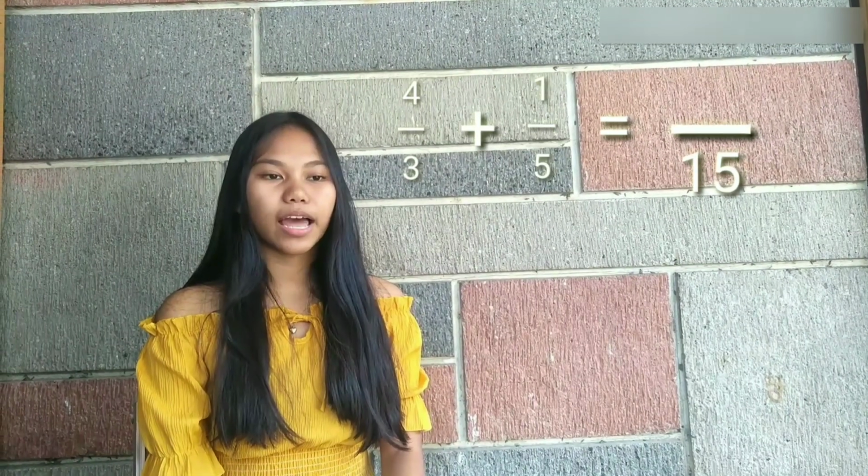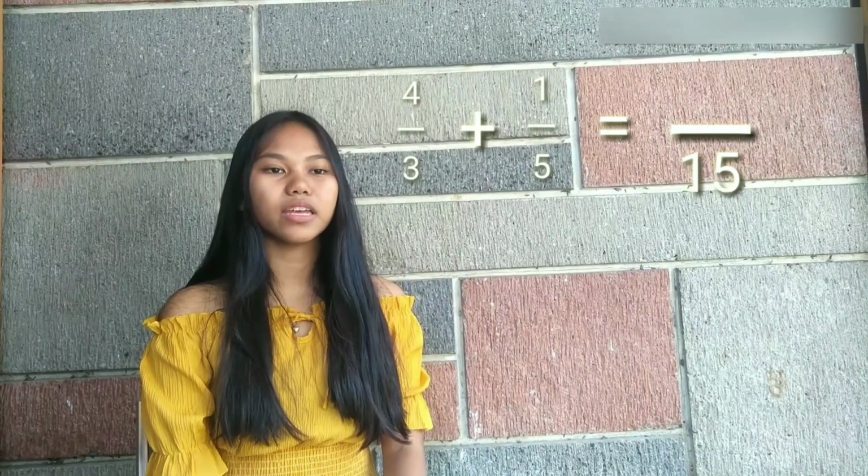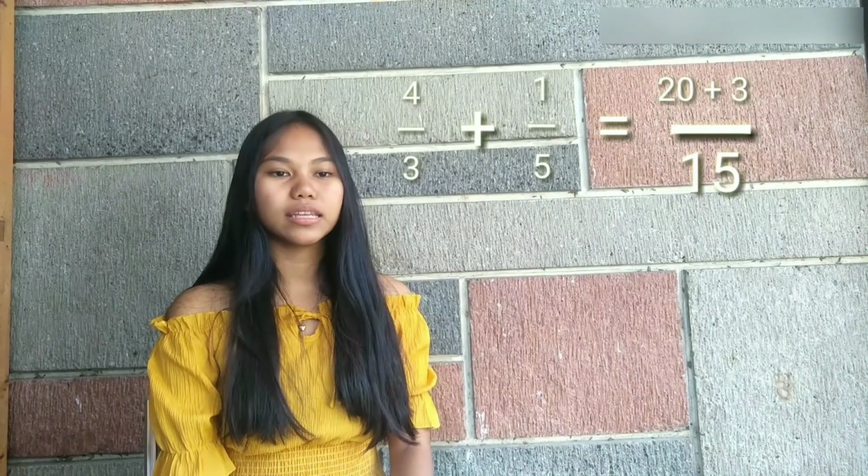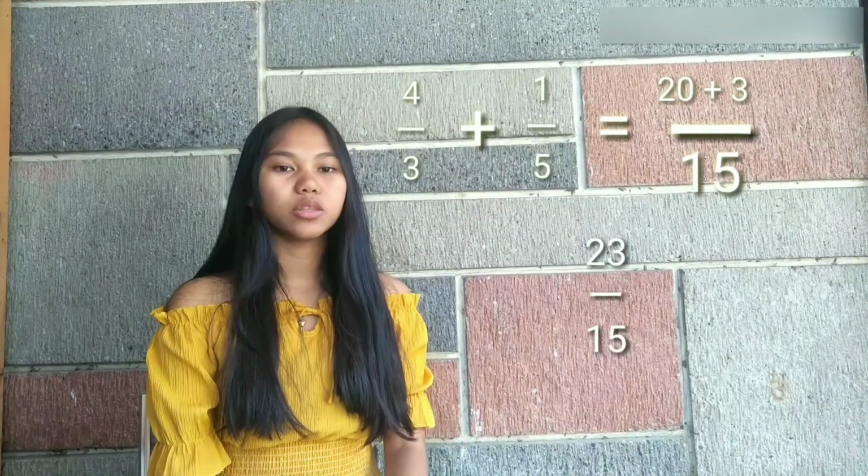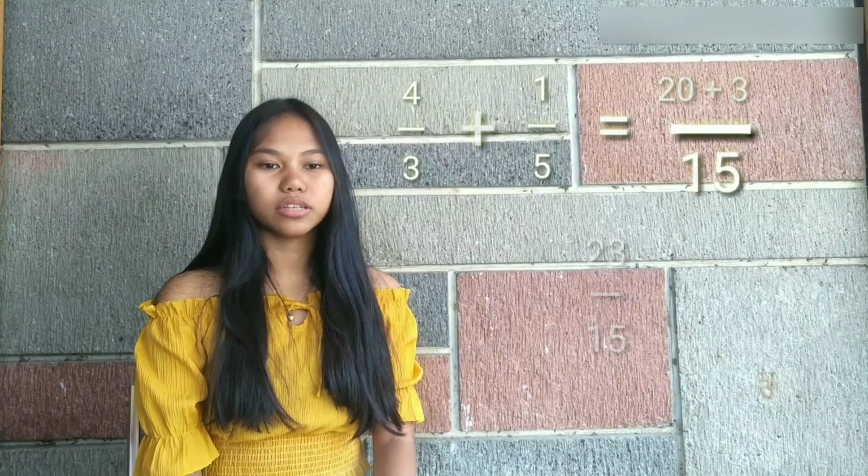Then cross multiply. 4 times 5 equals 20. Then 3 times 1 equals 3. Then 20 plus 3 equals 23/15.